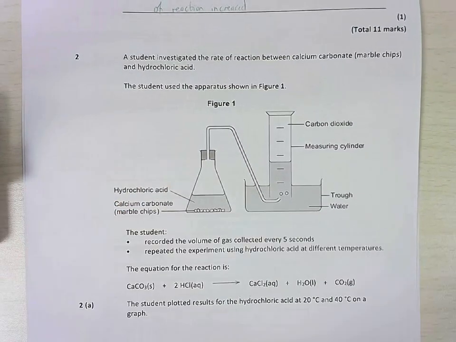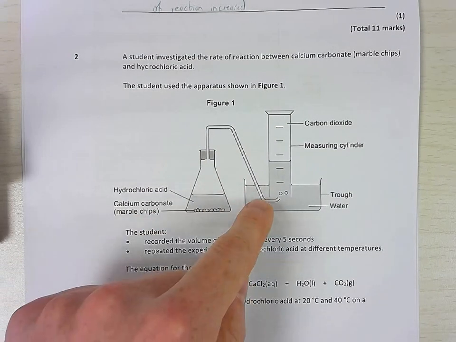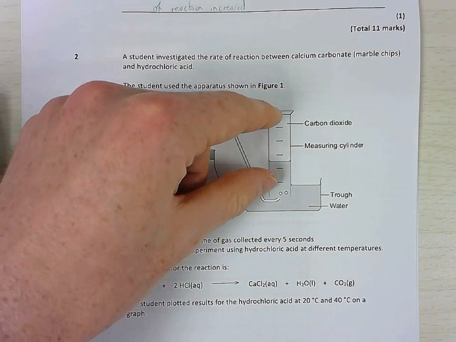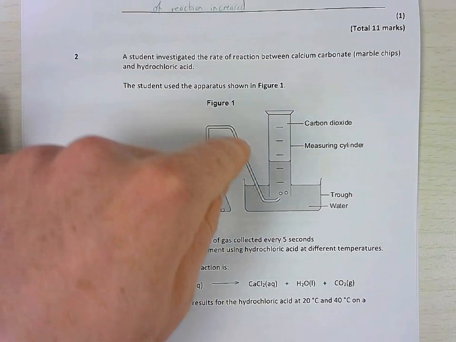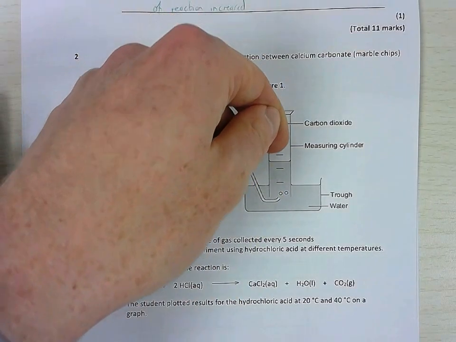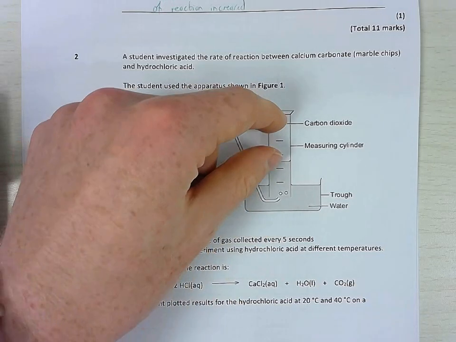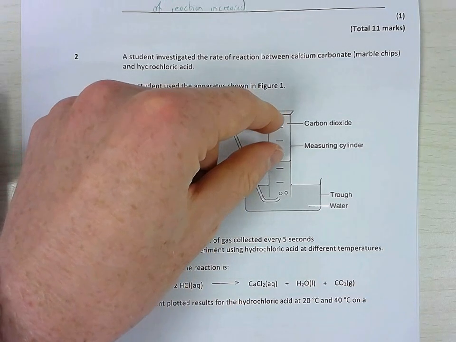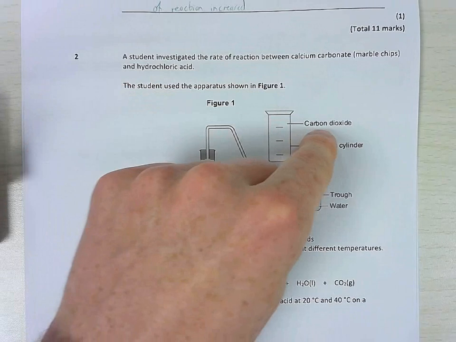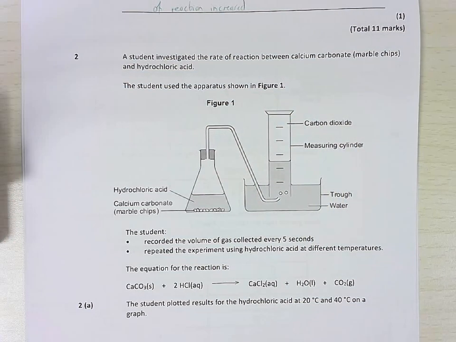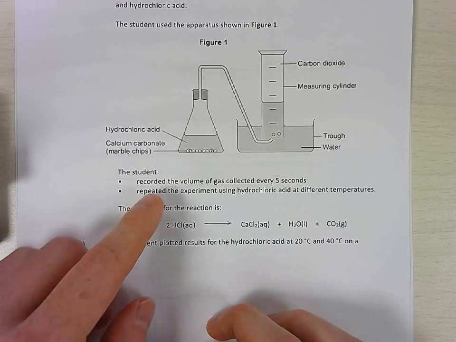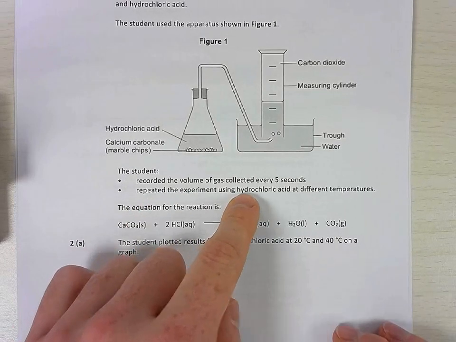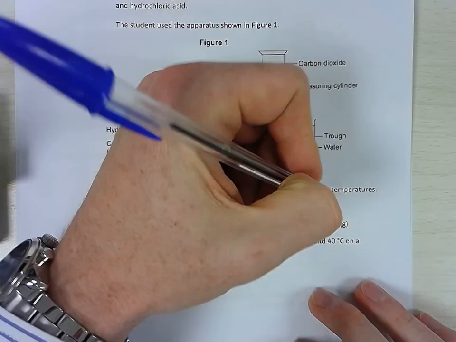So this time, no gas syringe. This time what we're doing is using an upside down measuring cylinder filled with water, and as the gas comes through, it pushes the water level down, and this is going to be a measurement of how much gas, how much carbon dioxide, is being produced. So they've recorded the volume every 5 seconds, and they repeated the experiment using hydrochloric acid at different temperatures.